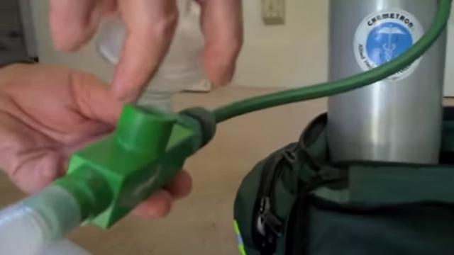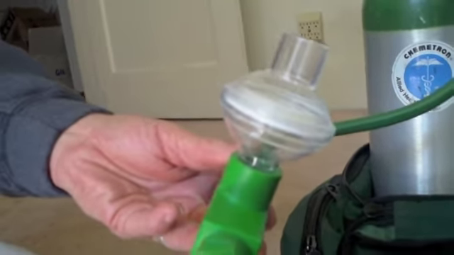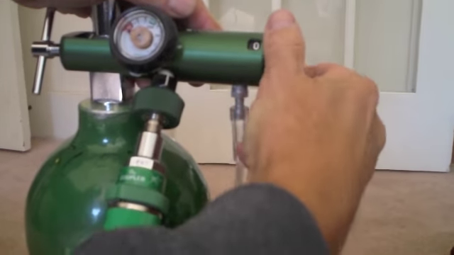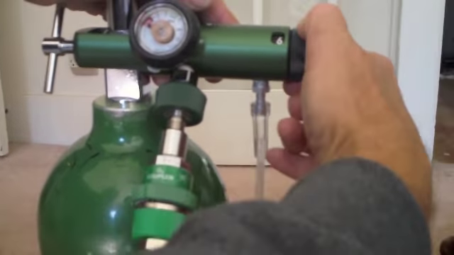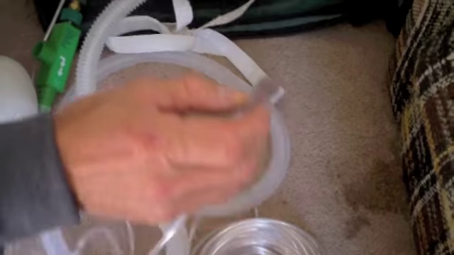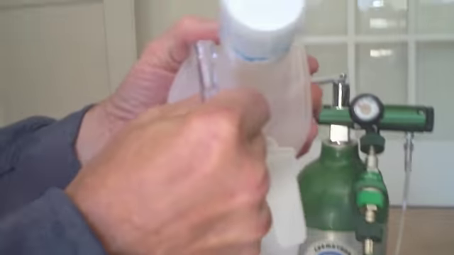For dusty or smoky environments, apply the filter. If more than 30% FiO2 is required, an oxygen tube can be placed on the oxygen valve and then attached to the CPAP face mask. At 15 liters, 60% FiO2 will be supplied to the patient.